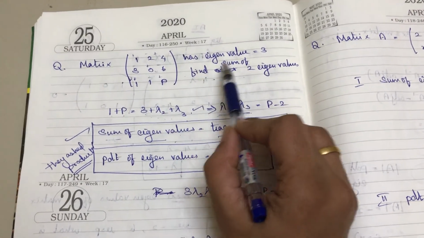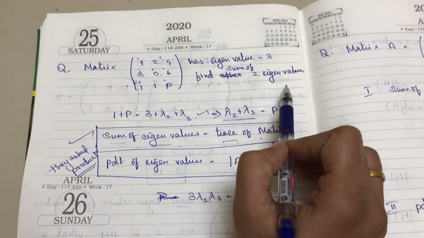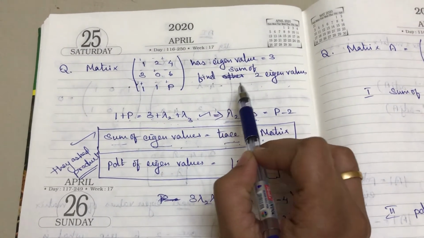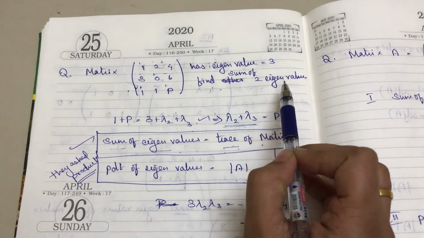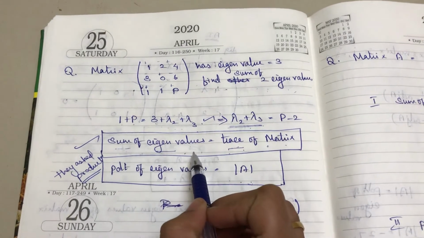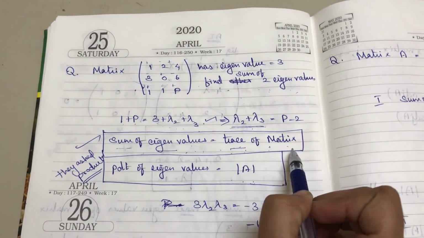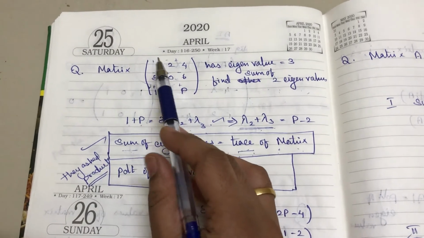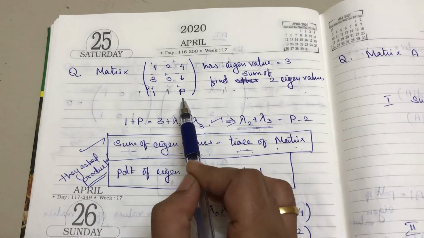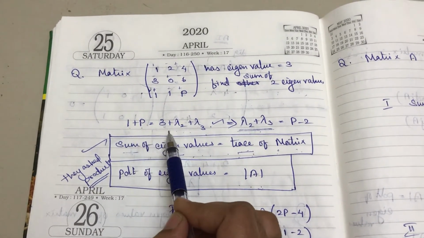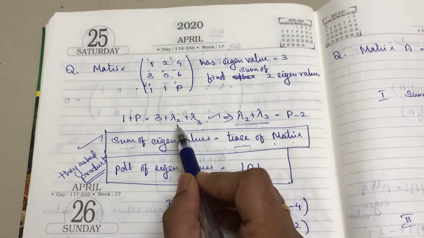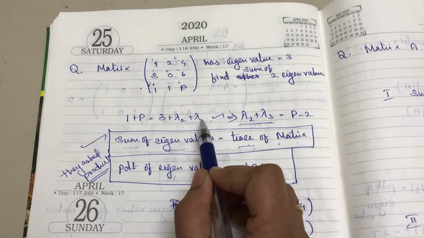This matrix has 3 eigenvalues, right? They have given one eigenvalue as 3 and they asked us to find the sum of the other 2 eigenvalues. We know that the sum of eigenvalues is equal to the trace of the matrix. What is the trace of the matrix? That is nothing but the sum of diagonal values. You can see here 1 plus 0 plus p, that is 1 plus p, which is equal to, we know one value, right? 3. So 3 plus lambda 2 plus lambda 3, that is the other two eigenvalues.